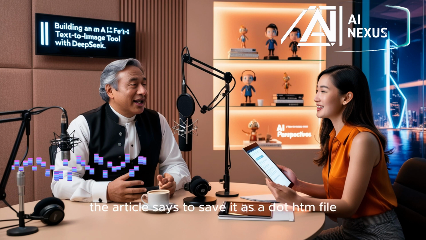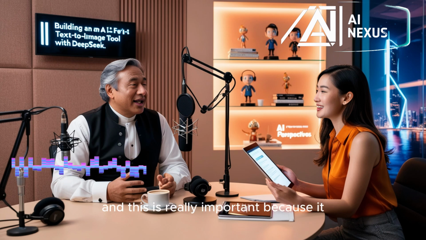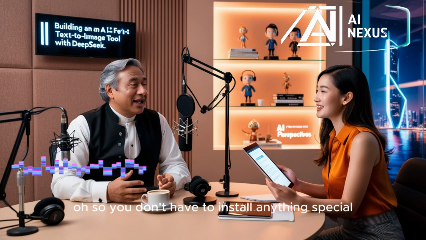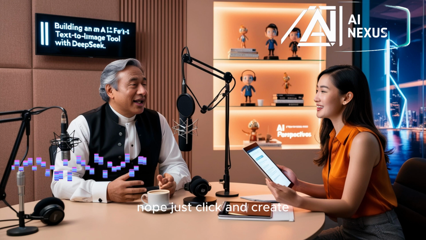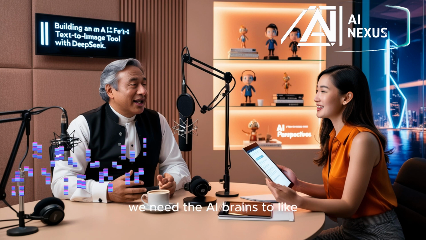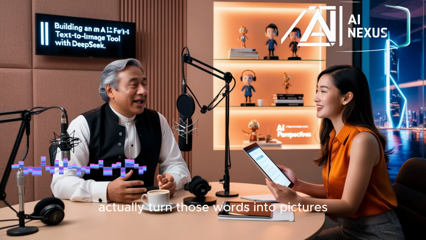The article says to save it as a .html file. This is really important because it lets you open your tool directly in a web browser. Oh, so you don't have to install anything special? Nope, just click and create. That makes sense. So .html is important, but we need more than just code, right? We need the AI brains to actually turn those words into pictures.